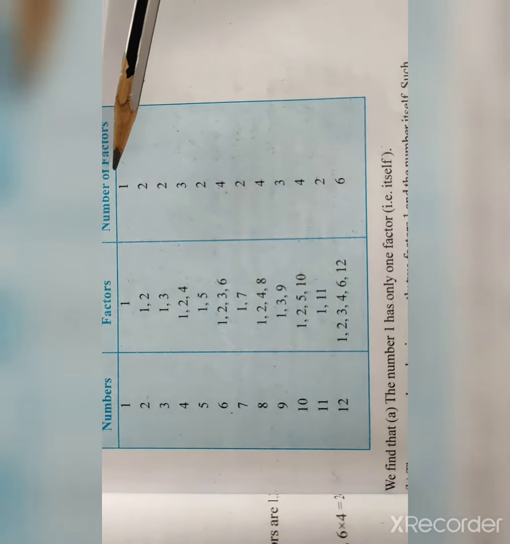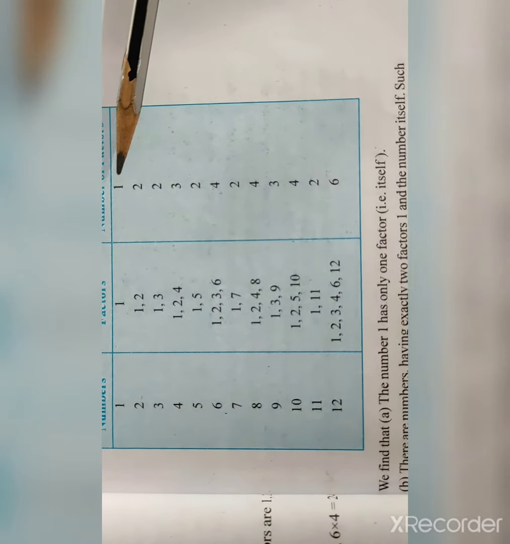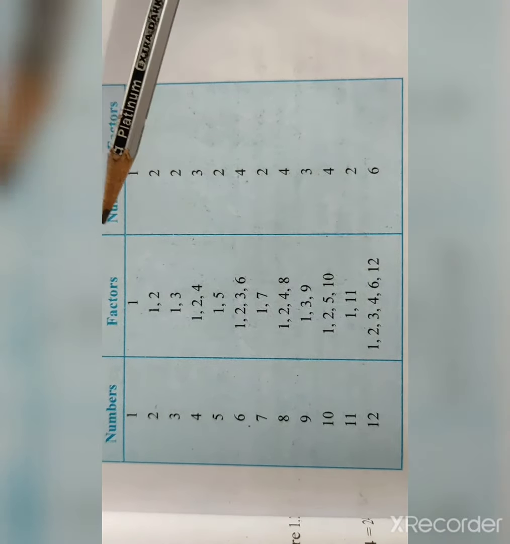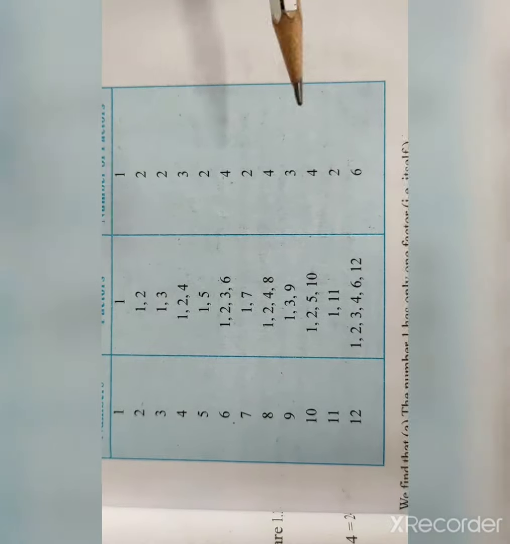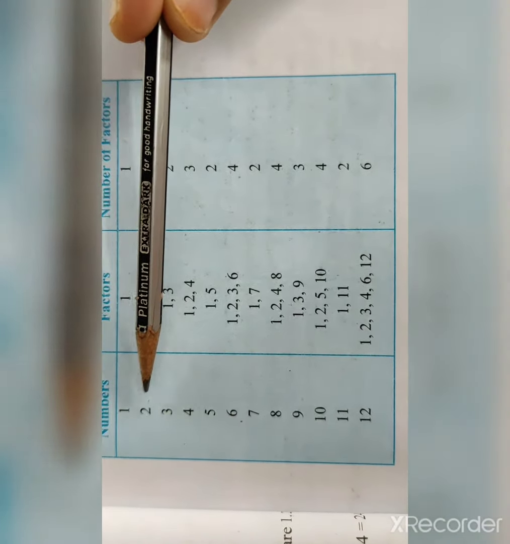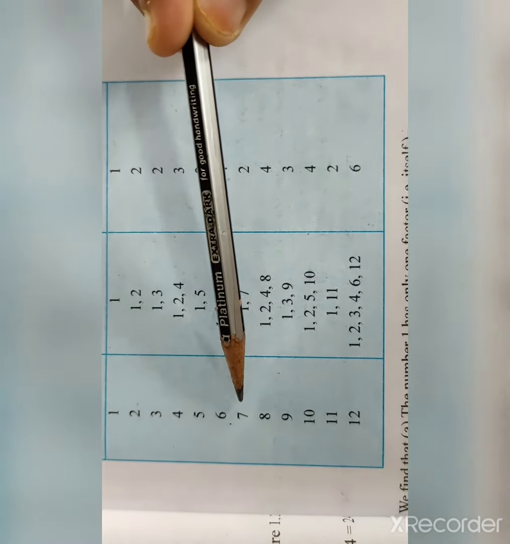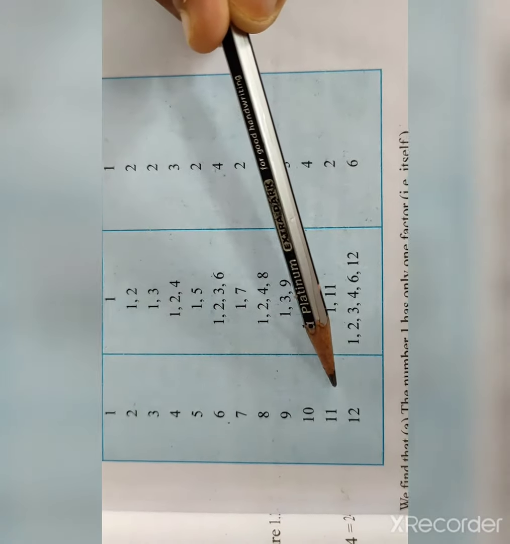Now you can see some numbers are having 2 factors and some are having more than 2 factors, and only one is having only 1 factor. So we can say that 1 is neither a prime nor a composite number. And those numbers having only 2 factors, these all are prime numbers. We call these numbers prime numbers: 2, 3, 5, 7 and 11.